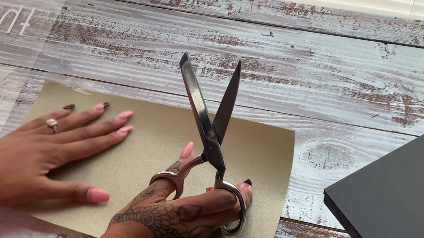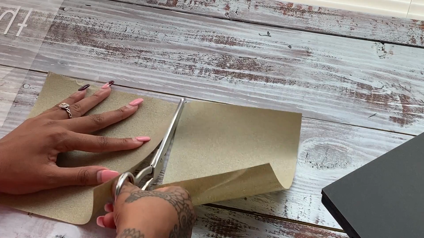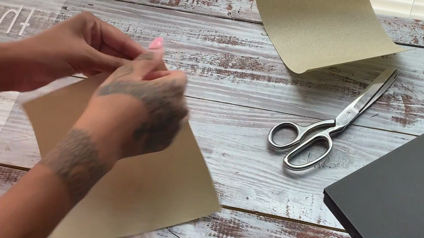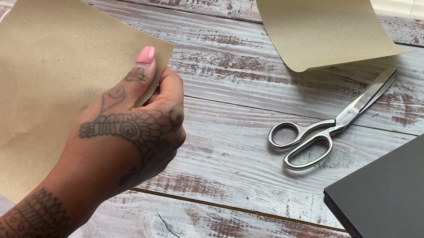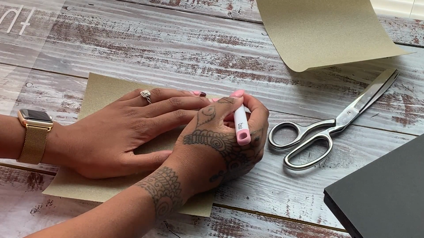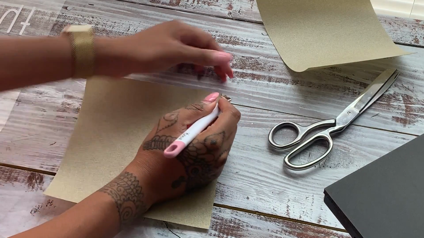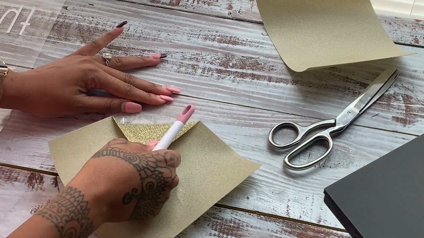But I need to cut this. It's really hard to see. I think I can cut it about right here. Usually I would cut it the right size so I don't have to guess where to cut. You want to do the same thing. Find your corner and pull.